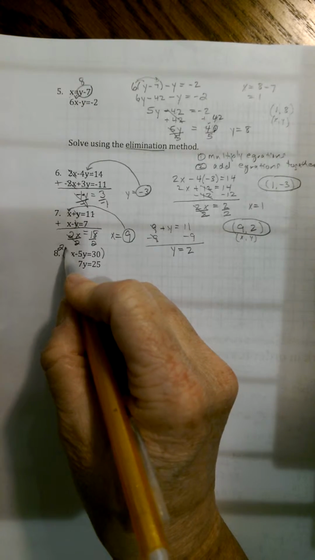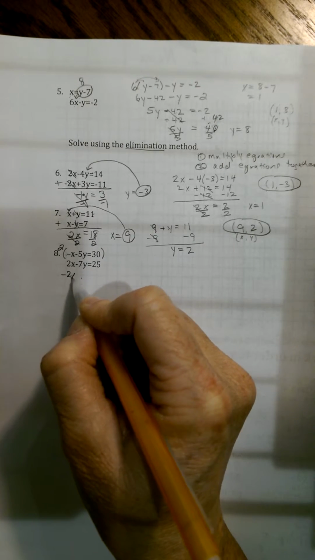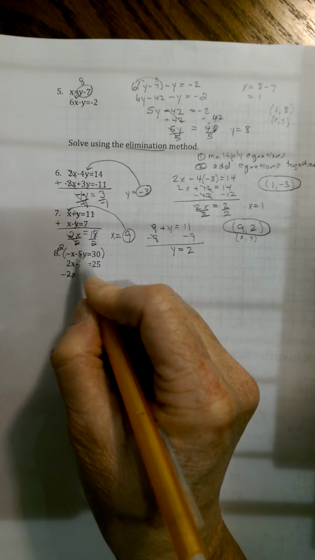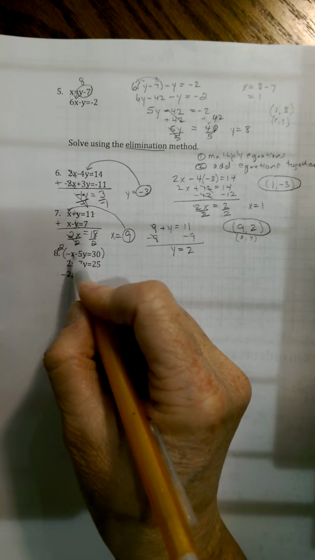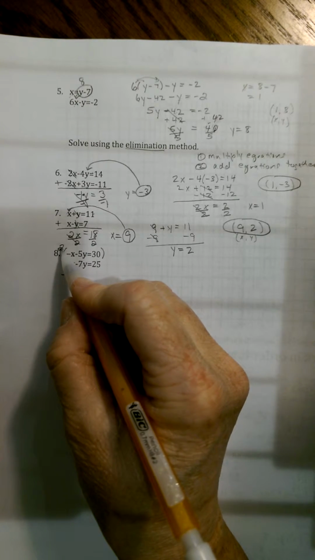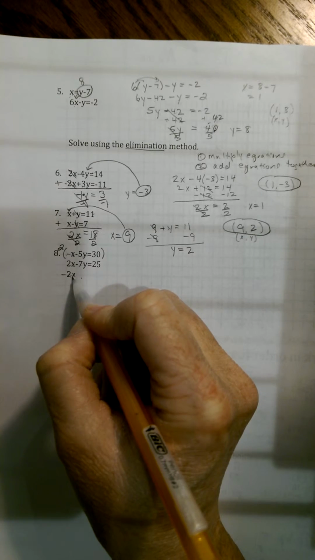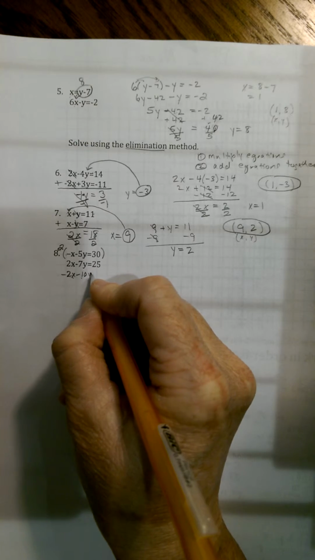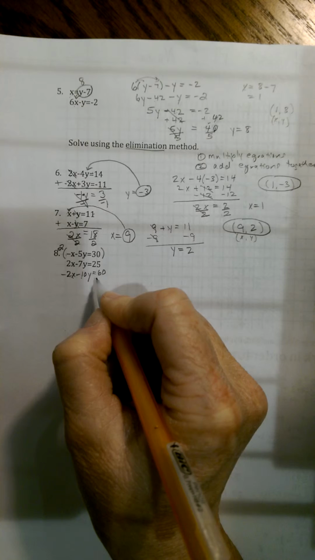You'll see if I do that, my 2 times negative x will give me negative 2x, and so my x's will cancel out. So let's multiply that 2 by everybody, because you can't just multiply it by one value to make it still equal. You got to multiply it by every term. So 2 times negative x is negative 2x. 2 times negative 5y is minus 10y, and 2 times 30 is 60.